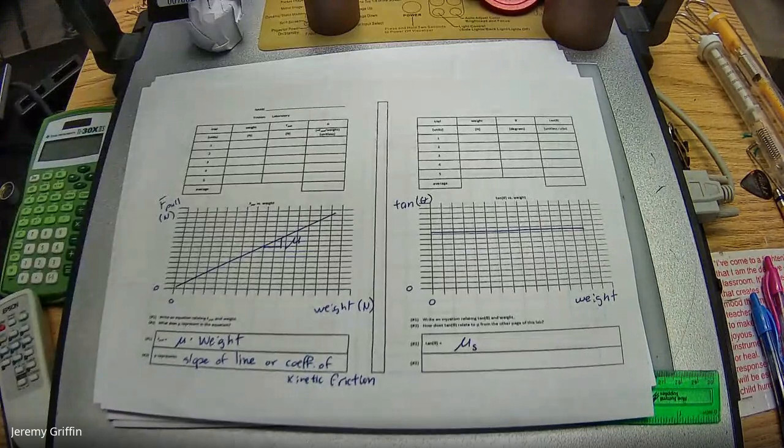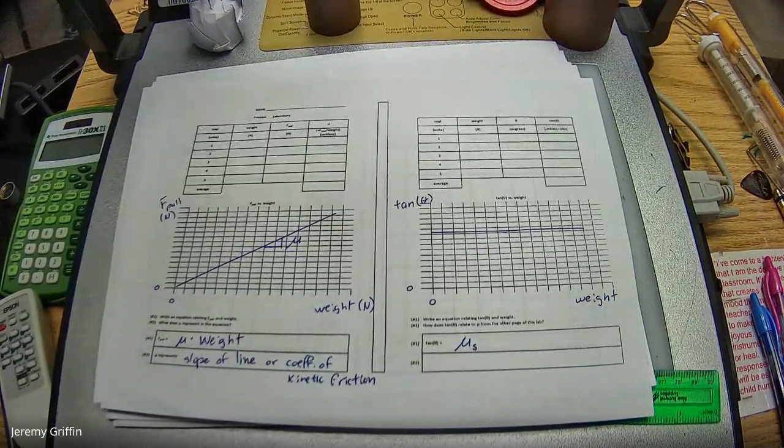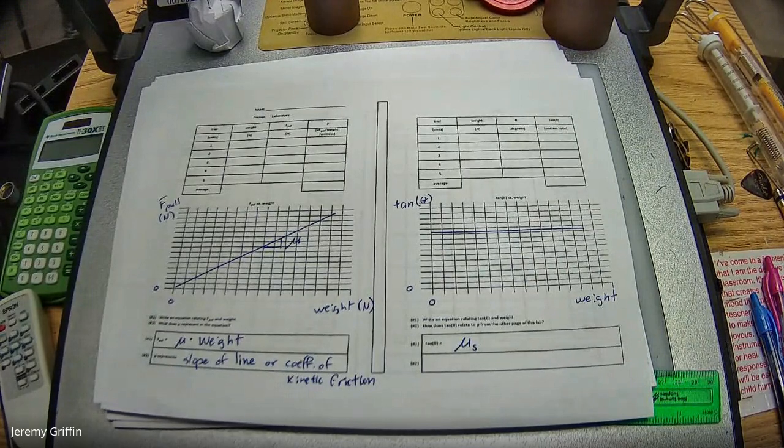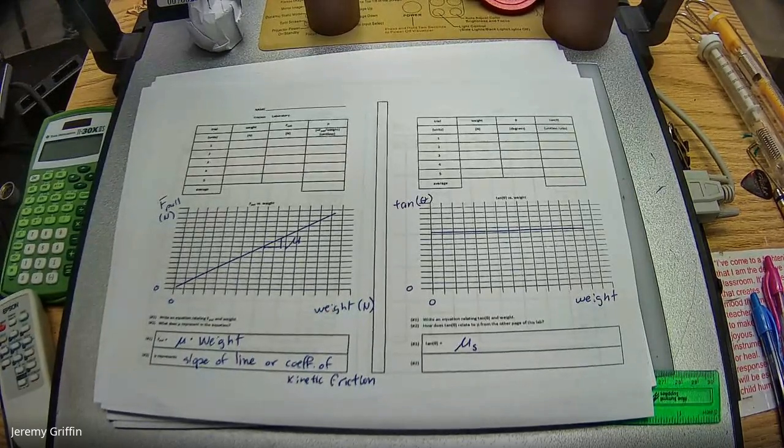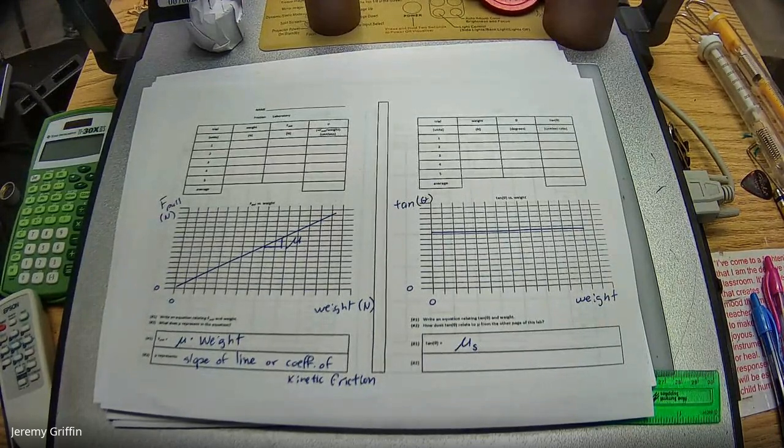Okay. Any questions on any of that? All right, so hang on to that page until the end of class. When you guys are walking out today, I'll have you guys turn that into the grade tray. But I'm also gonna have you guys turn in, there is clipped to the front of your desk an FRQ. Okay.